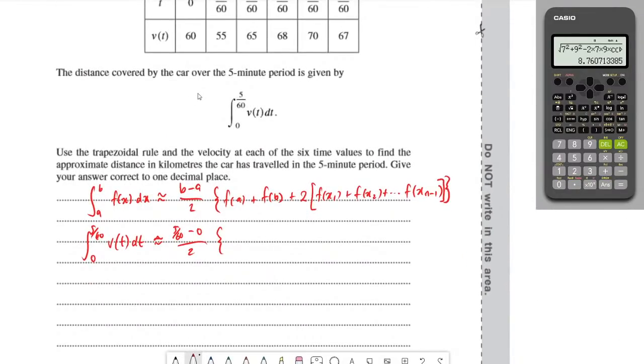So it's going to be 60 plus the value I finish off at, which is 67, plus 2 lots of 55 plus 65 plus 68 plus 70. Now it should be pretty obvious where those numbers have come from. First number, last number, and everything in between doubled. So nothing too tricky there.